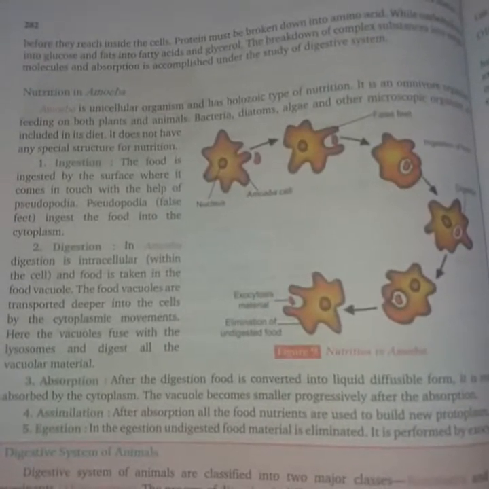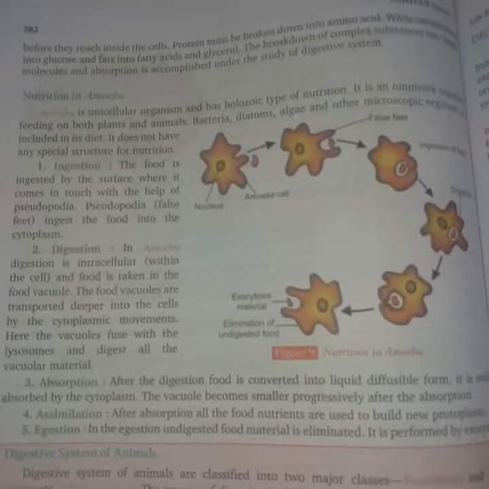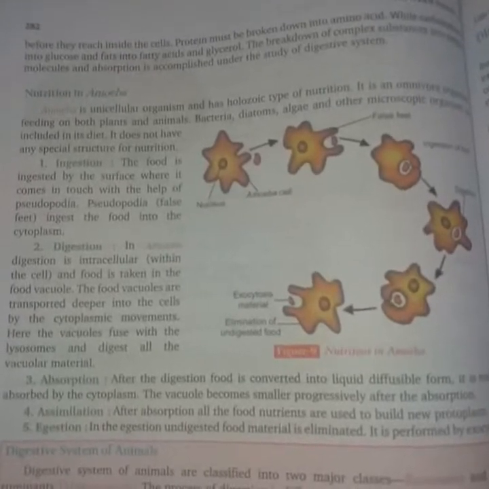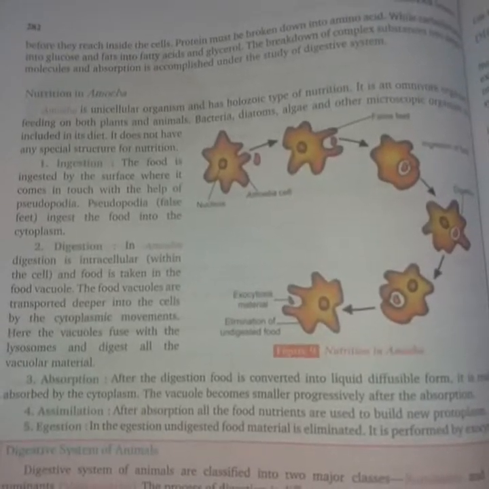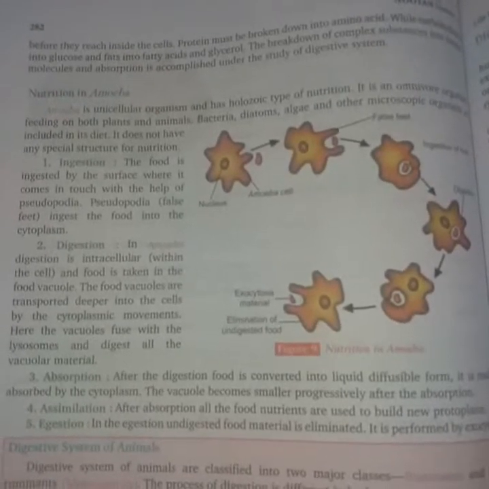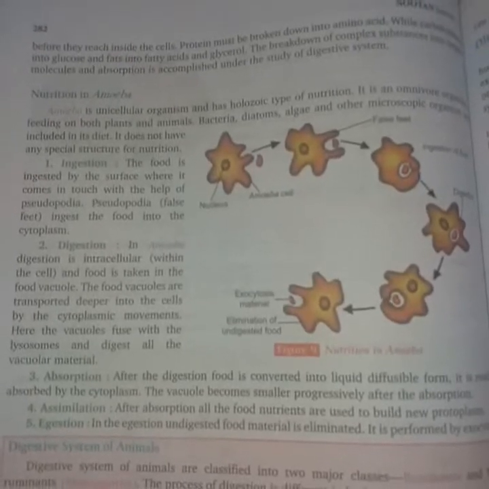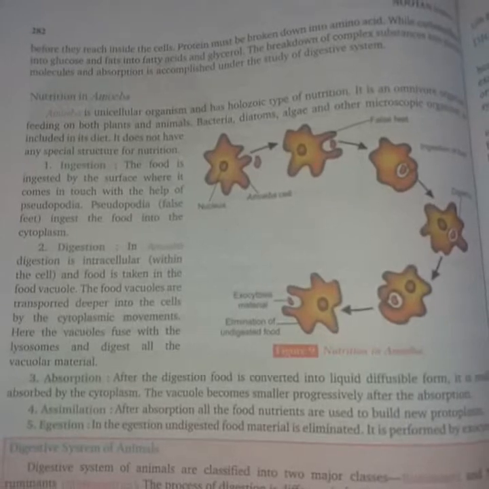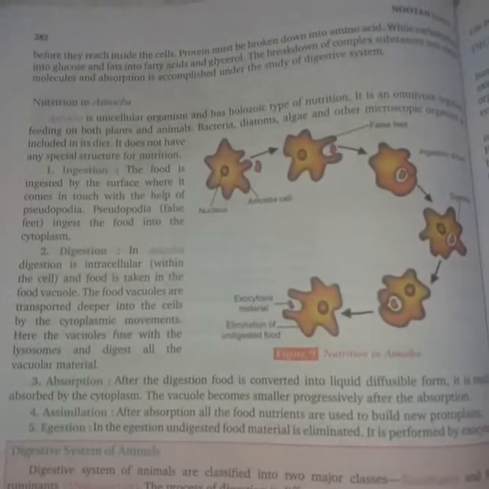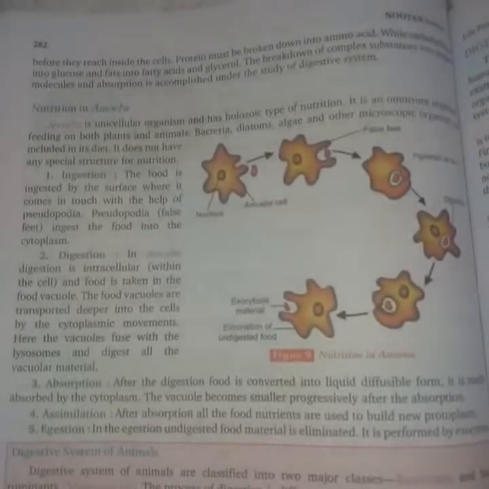All the processes of ingestion, digestion, absorption, assimilation and egestion, these parts are contained in all animals' digestive systems. But all higher animals and human beings contain a main digestive system which completes all these parts of digestion or nutrition.